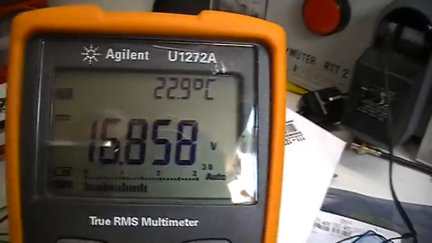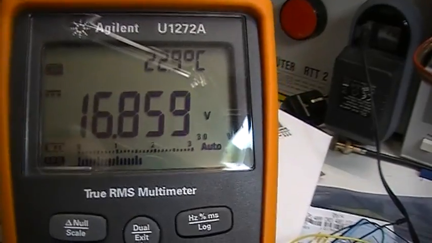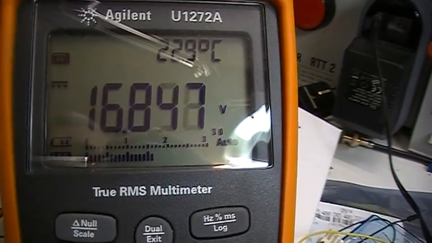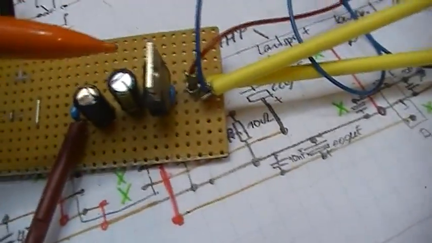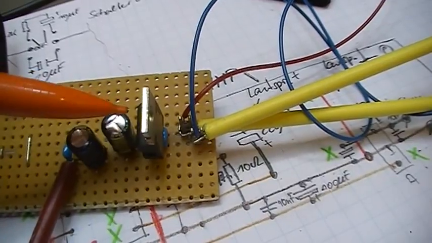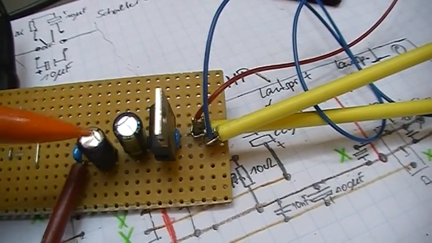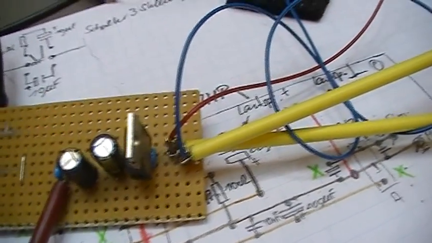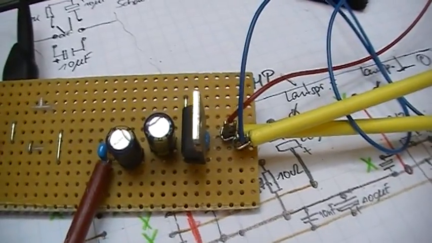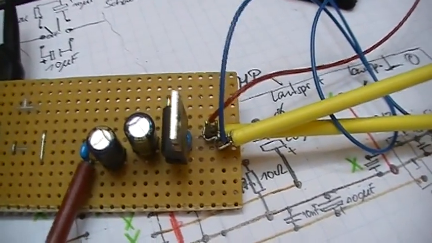At the input we currently have 16.8 volt, and that is a 12 volt regulator with the capacitors connected to it.